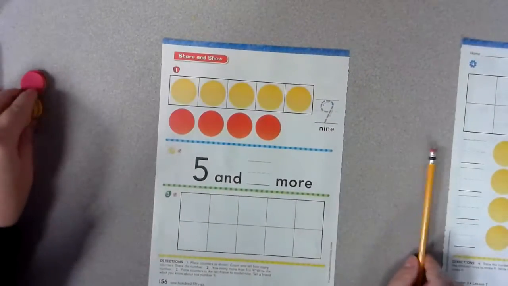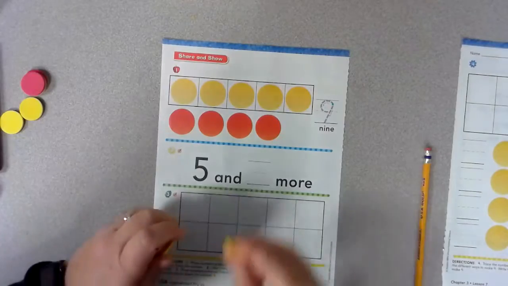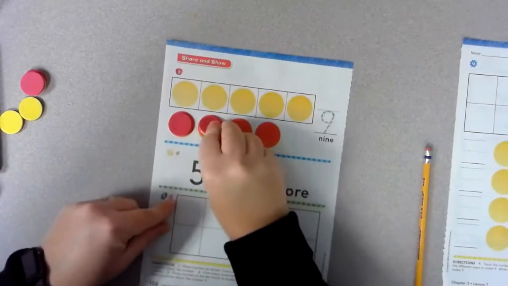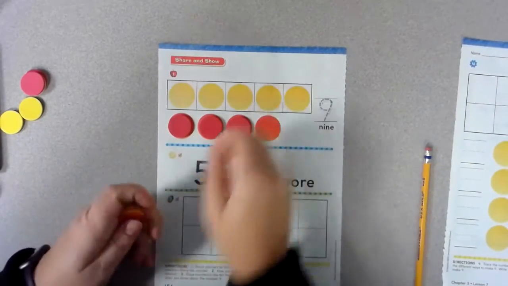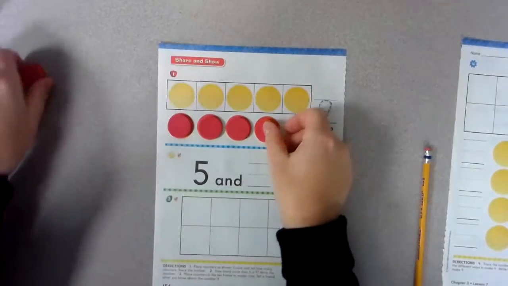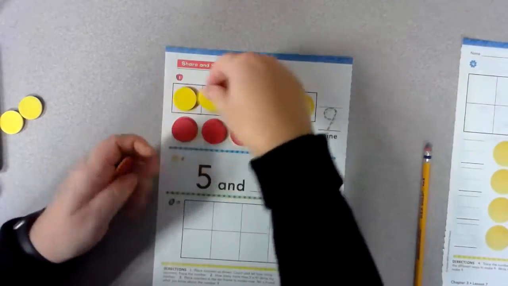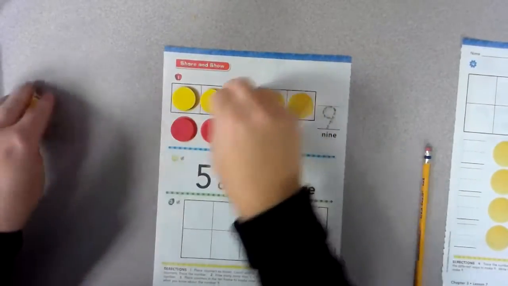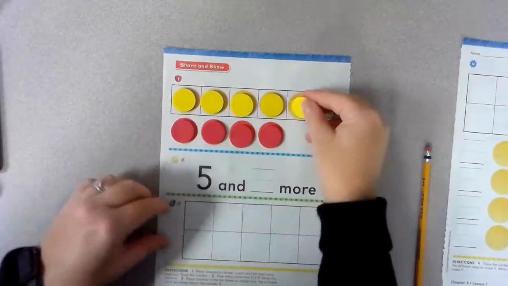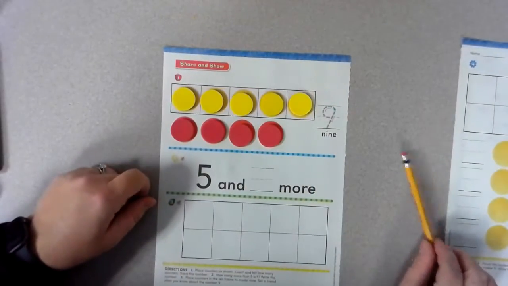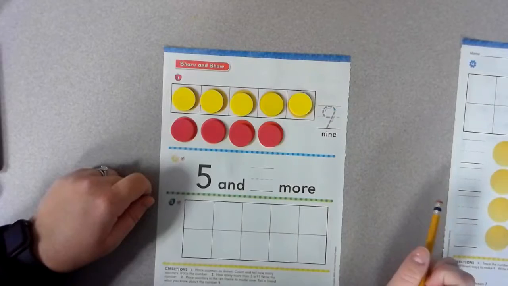And we're going to place the counters just like they have them shown up top. They started with yellow today. They're trying to trick us. So just place your counters there. Okay, so how many counters do we have?